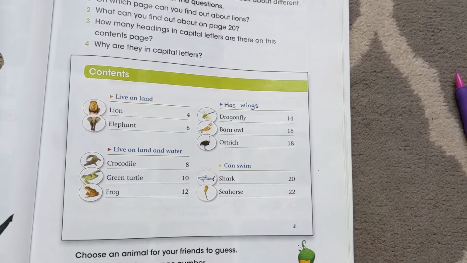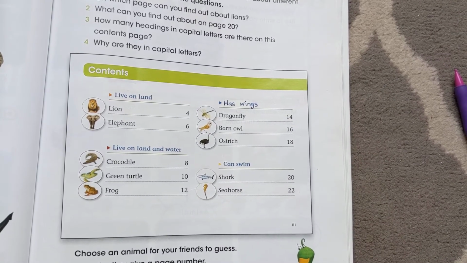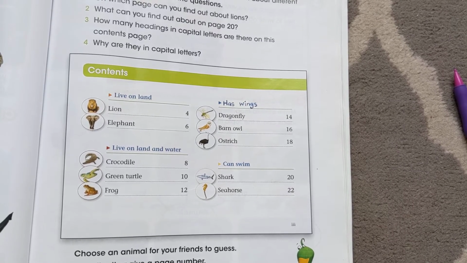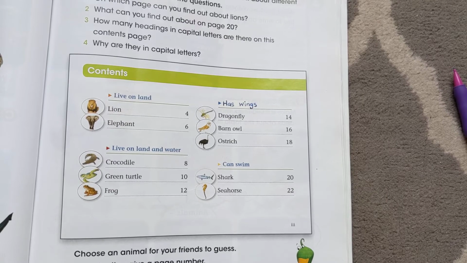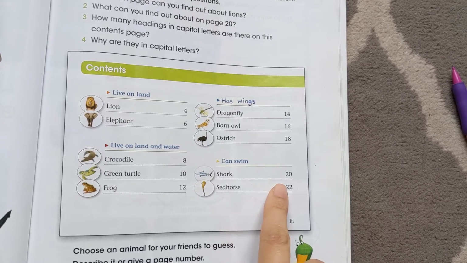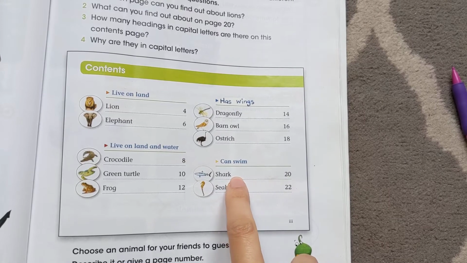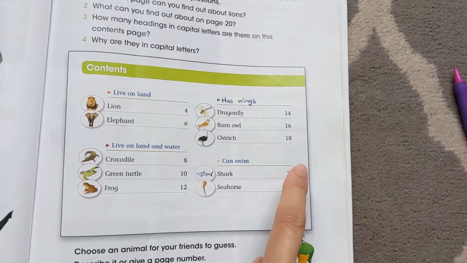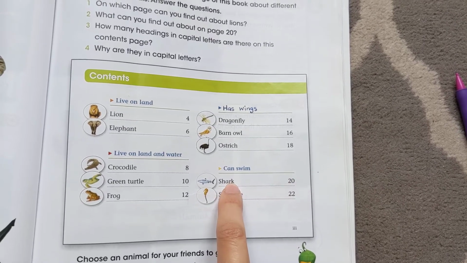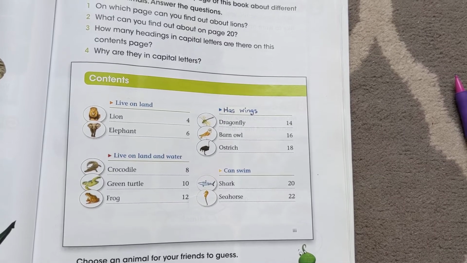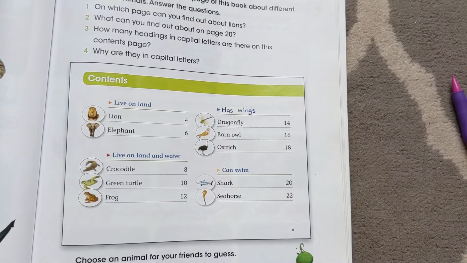All right, I want to do one more. If I look on page 20, what animal will I learn about? Shark, right? So I find my page 20 and I go back as kind of the opposite. Instead of looking at the animal, going to the page, I'm looking at the page and going to the animal, shark.